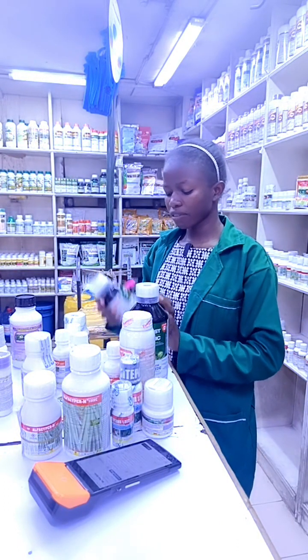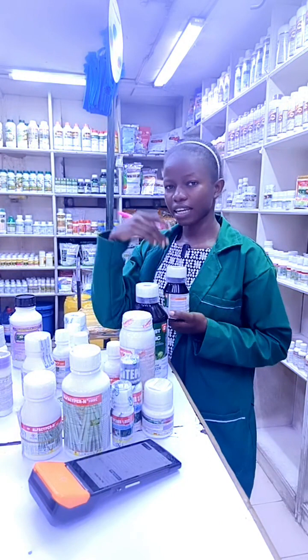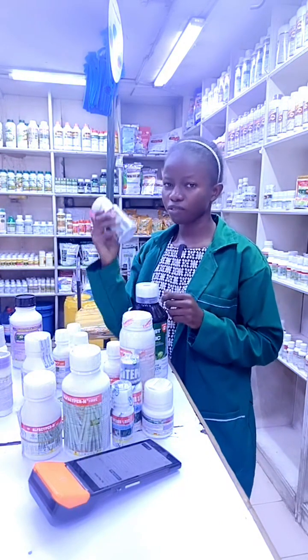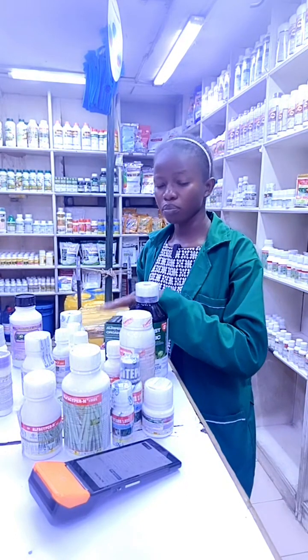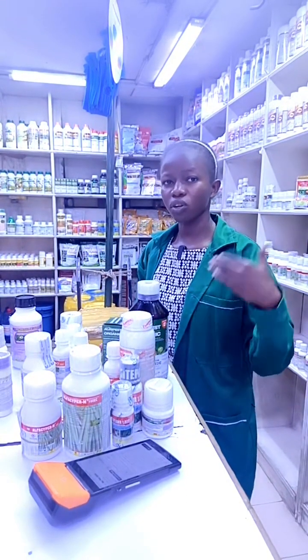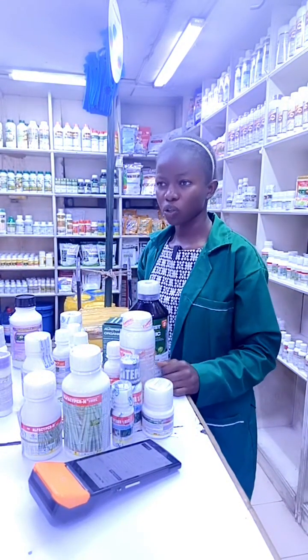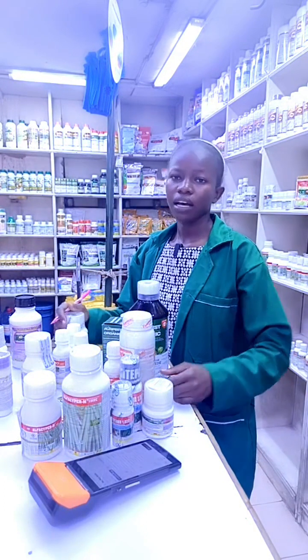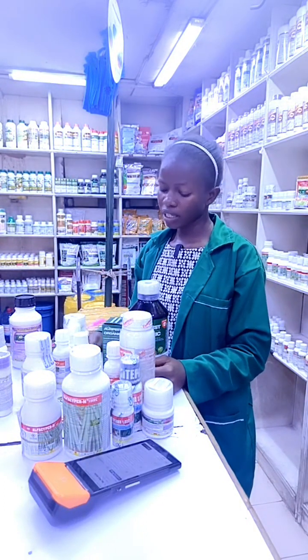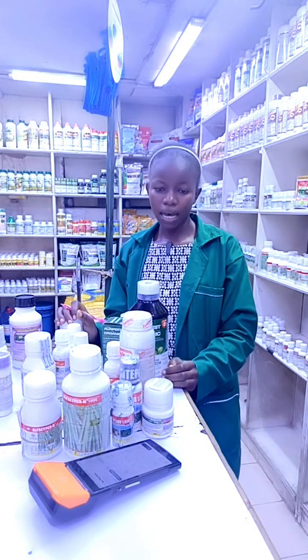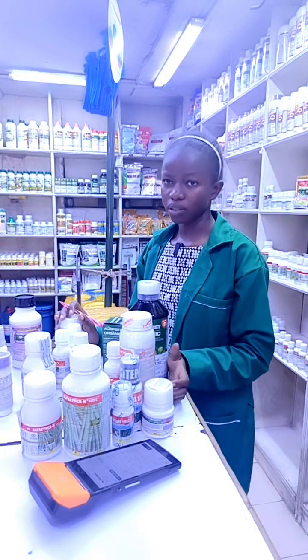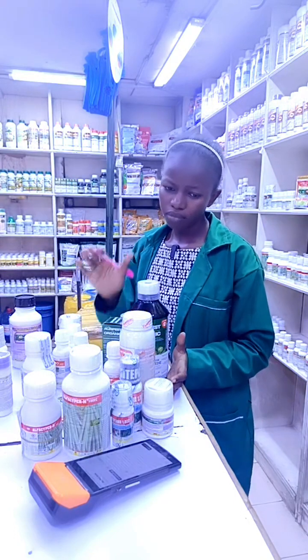Again, we advise farmers to use the recommended concentration of insecticide. For example, you will find that this insecticide's recommended concentration is very different from the other. And when you go to spray your crops, if you don't follow the recommended concentration, you might dilute more of the insecticide than you are instructed, or you might use less. So we advise farmers to use the recommended concentration appropriately.